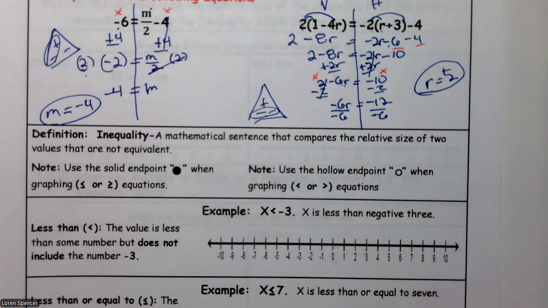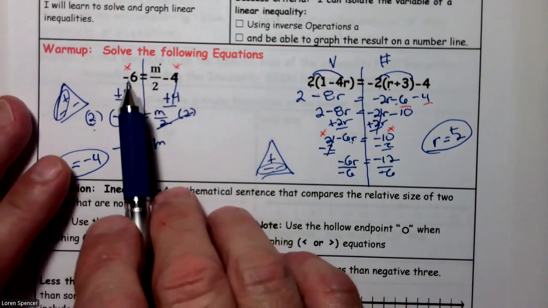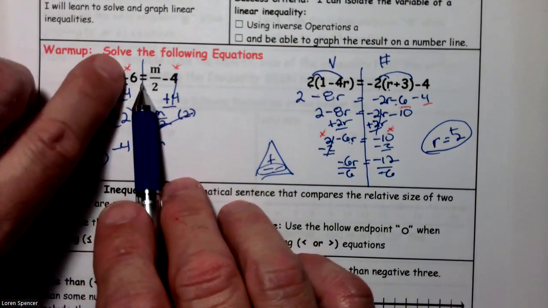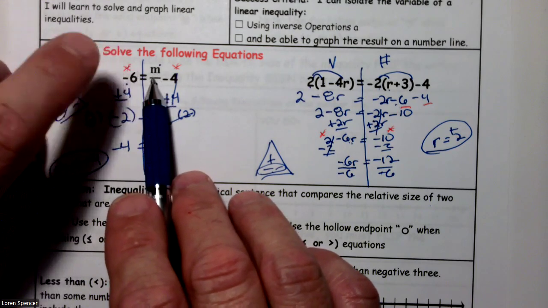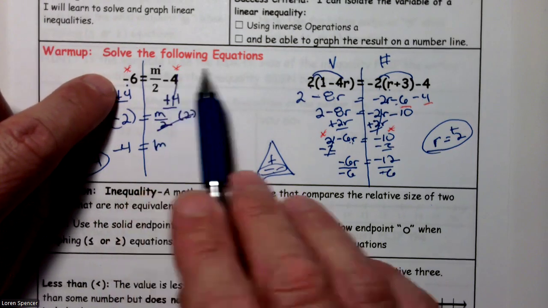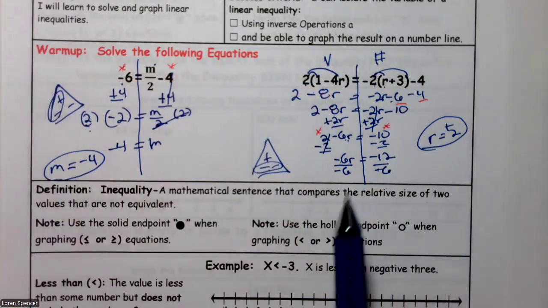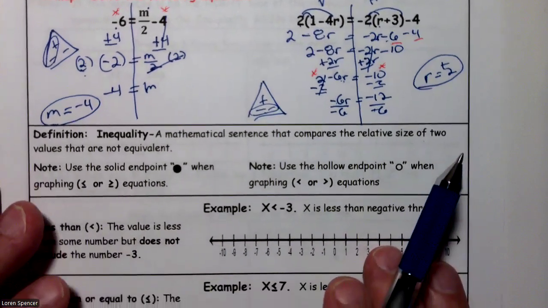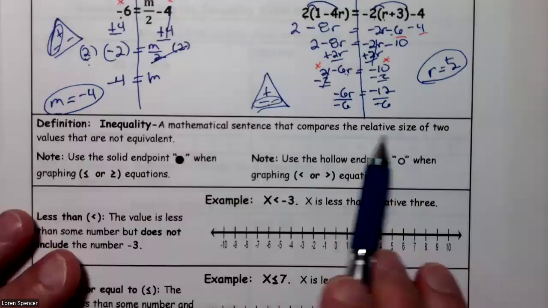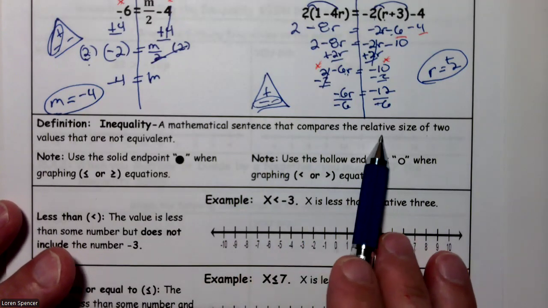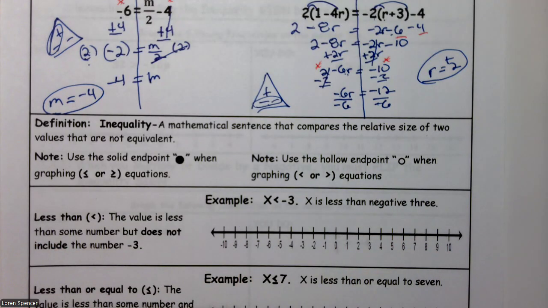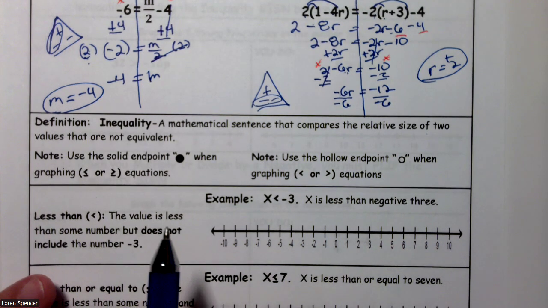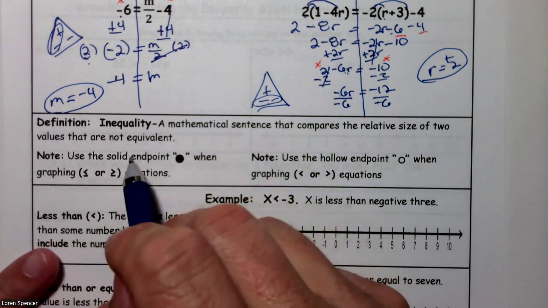All right. Well, when we had an equation, we had something that said this equals this. So if it were a seesaw, this side weighs just as much as this side. Each side is balanced perfectly. When we have an inequality, we're saying one side is bigger than another side. That compares the relative size. So an inequality is a mathematical sentence that compares the relative size of two values that are not equivalent, or typically they're not equivalent.